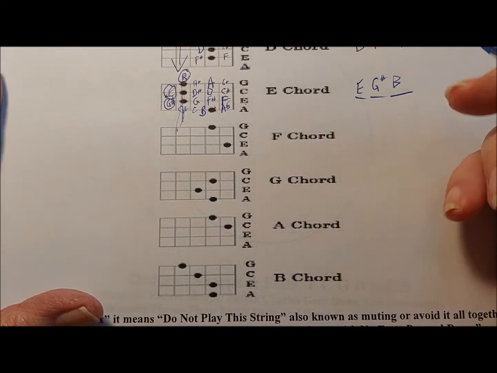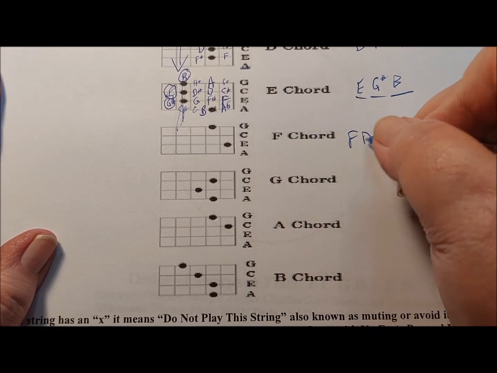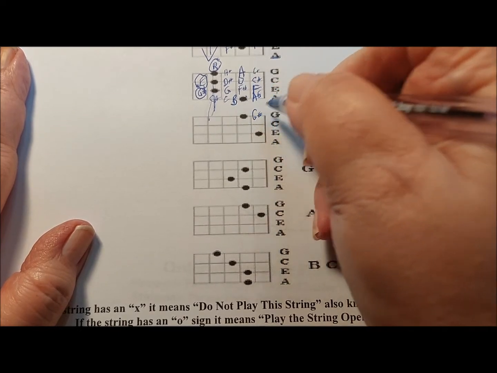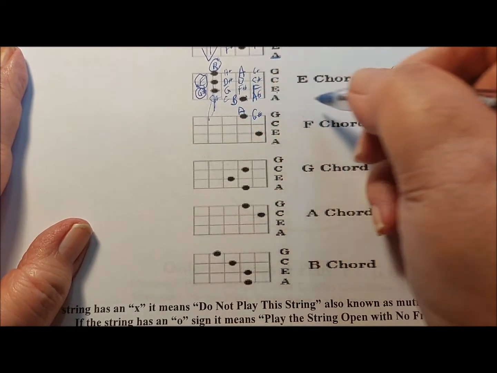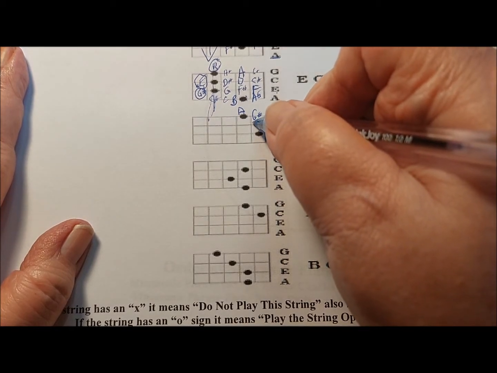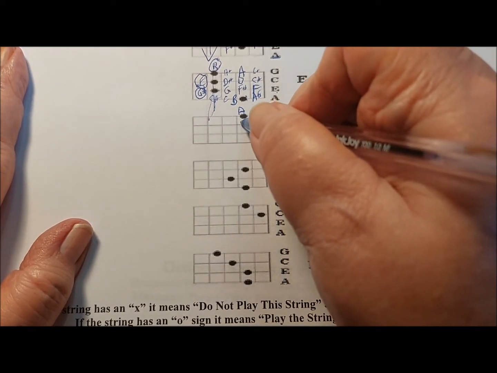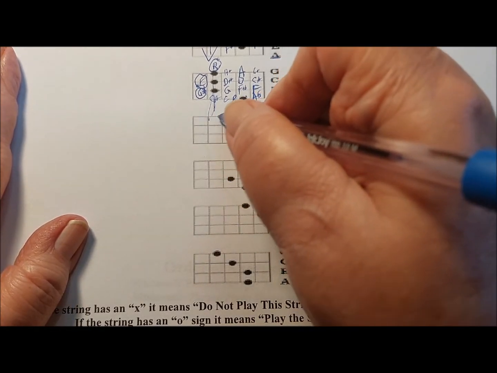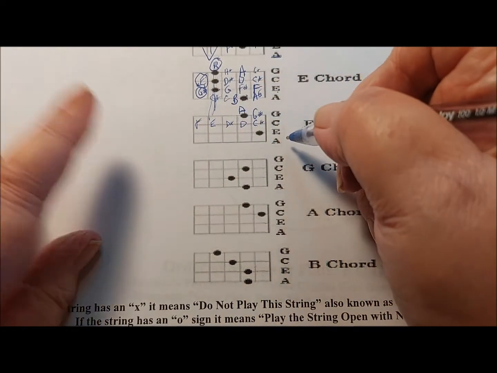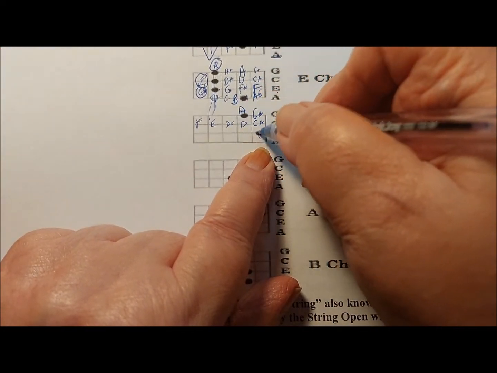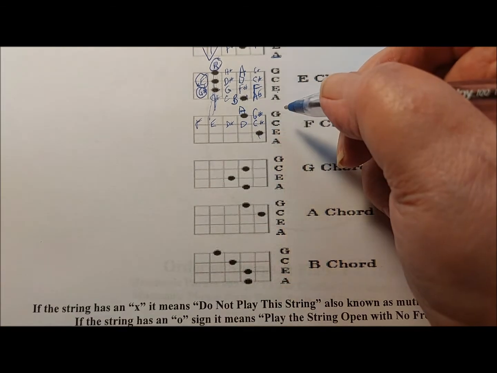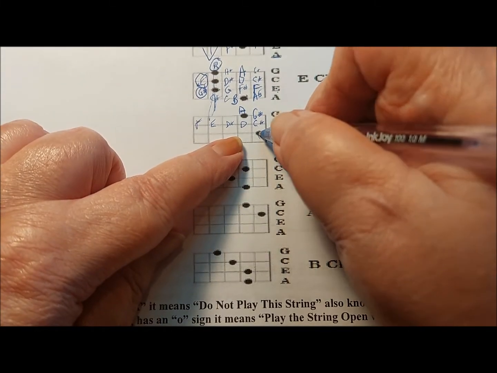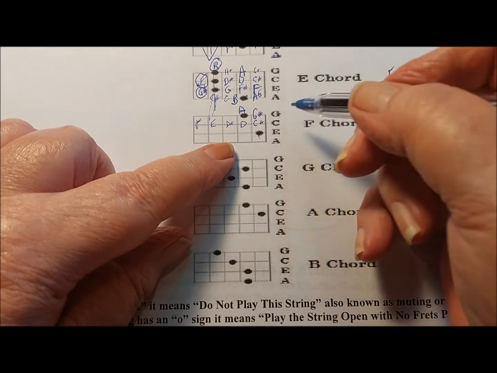F chord. F, A, C. G, G sharp, A. C, C sharp. Well, D, D sharp. But we're not using this, right? E, F, because we're only putting two notes down. So we're playing the C open. E, F. So we've got the F.